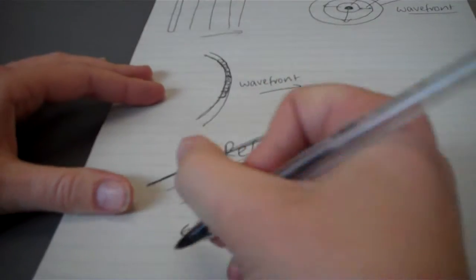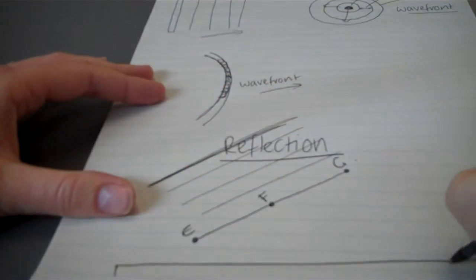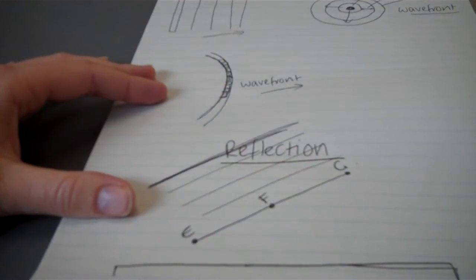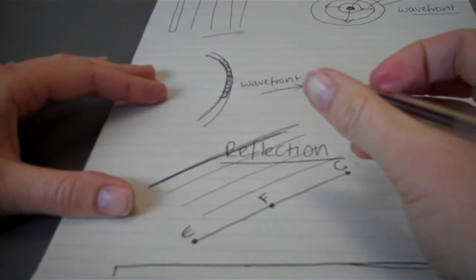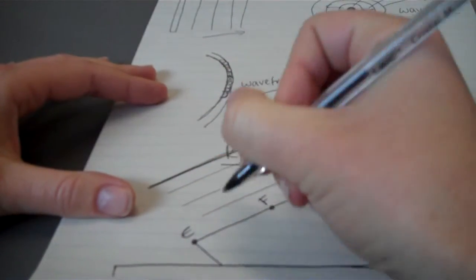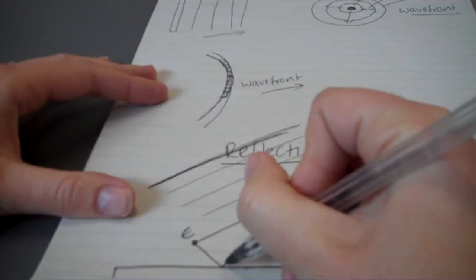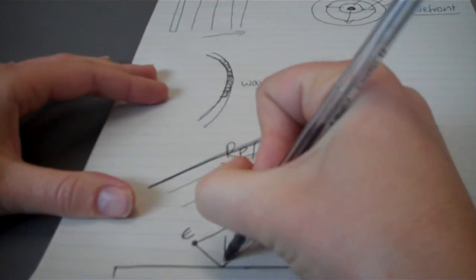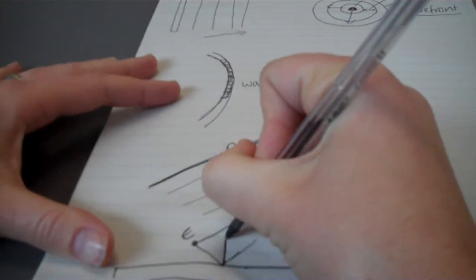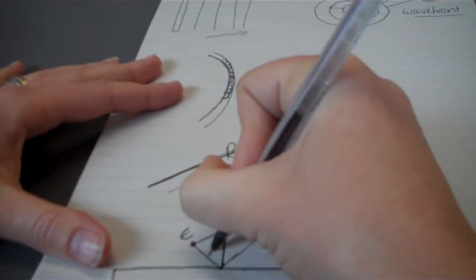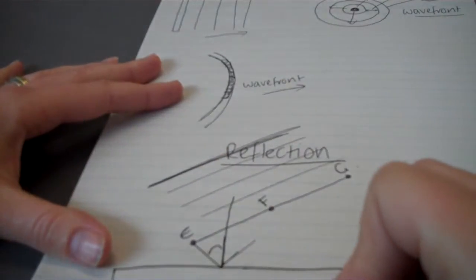If you're looking at a barrier here, something it hits, I'm trying to make that flat, but I'm not really succeeding. If this hits at this angle, it's also going to get reflected back at that same angle. It's an angle with the normal. The normal is absolutely perpendicular to the barrier it's hitting.